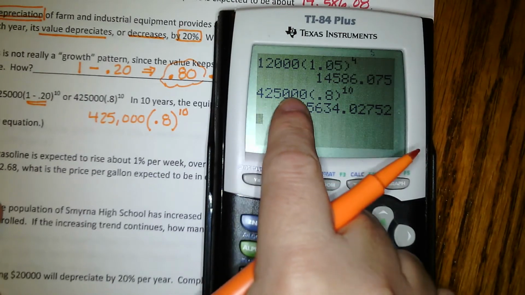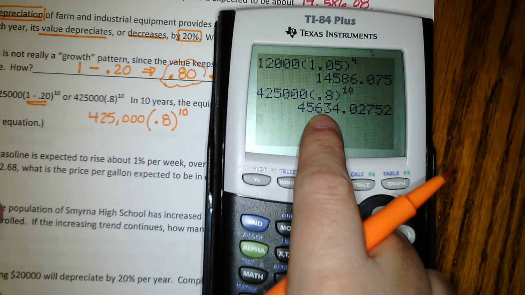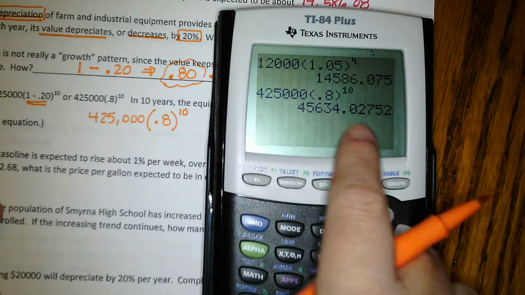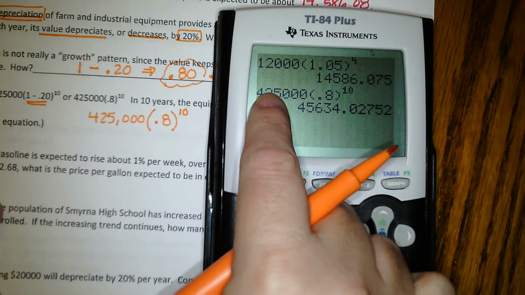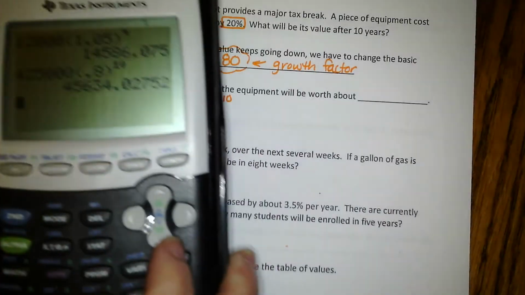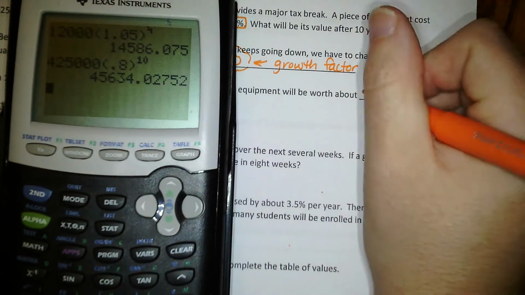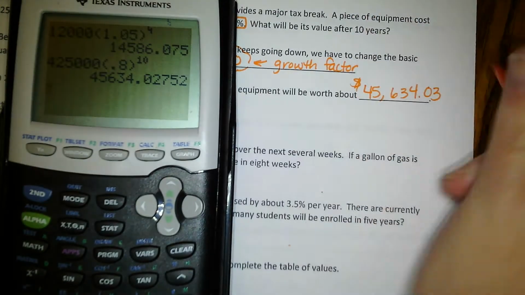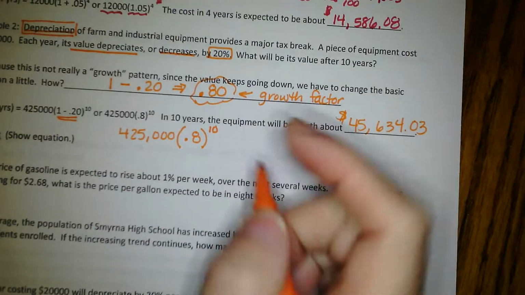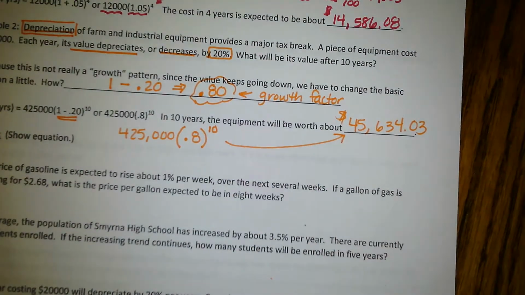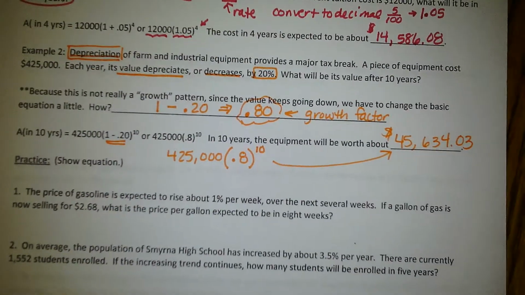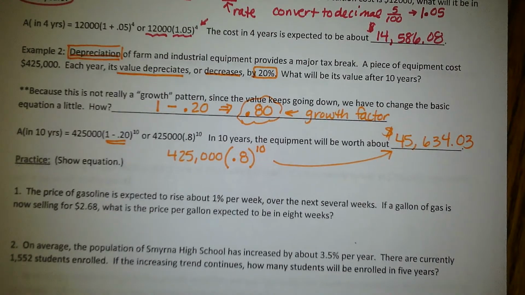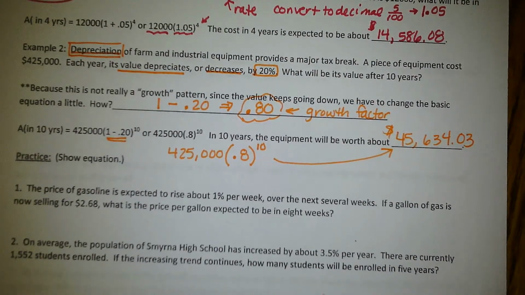A $425,000 piece of farm equipment in 10 years is only worth $45,000. That's what 20% depreciation does. It takes a $400,000 item and reduces it to $45,634.03. That's a crazy amount of money lost. That's one of the struggles of farmers, is that their equipment isn't worth anything over time because of the depreciation factor. So now that we looked at a growth and we looked at a decay, we're going to do some practice.